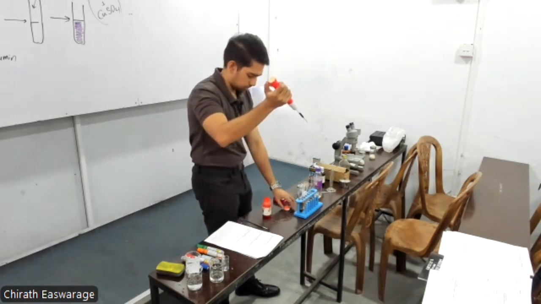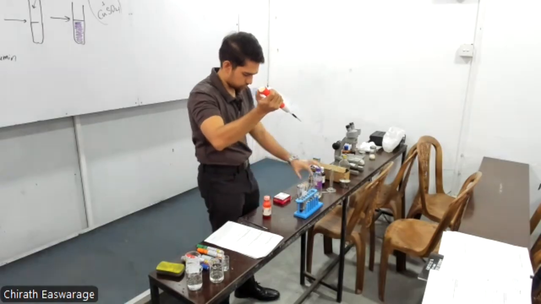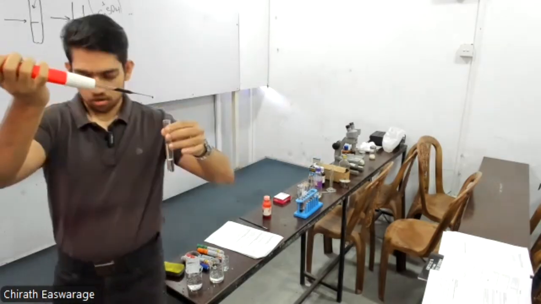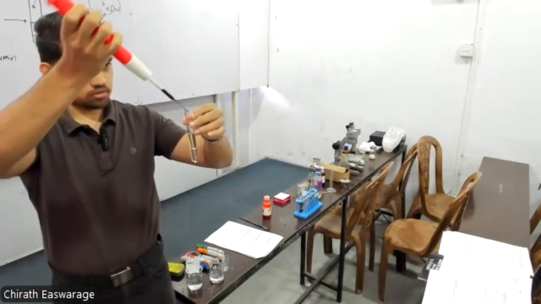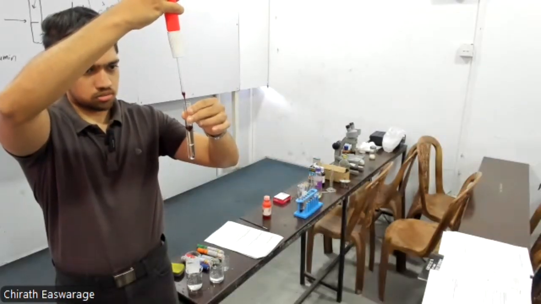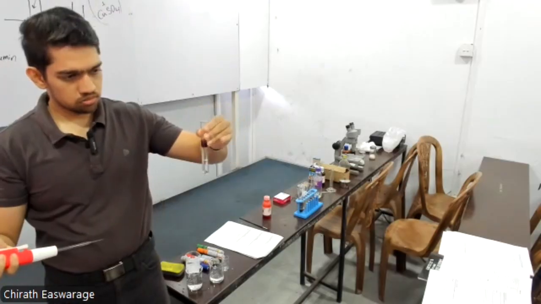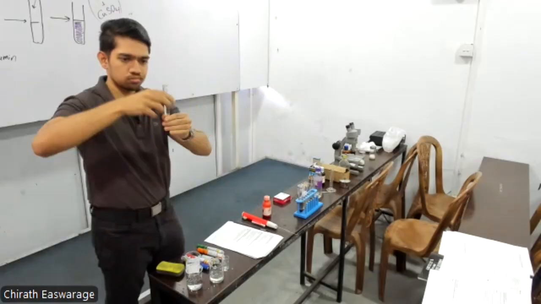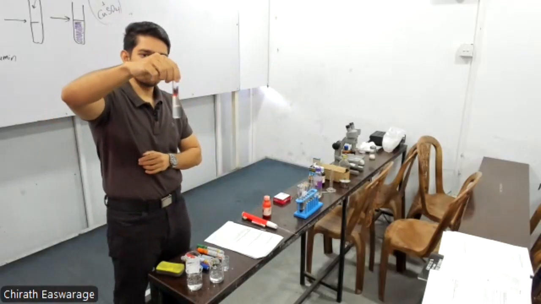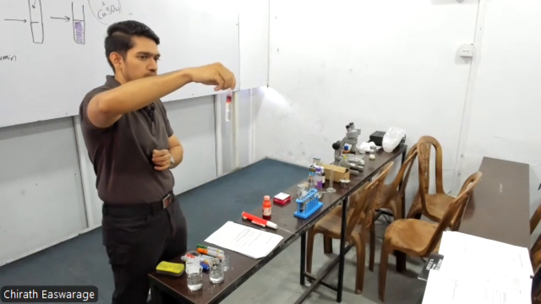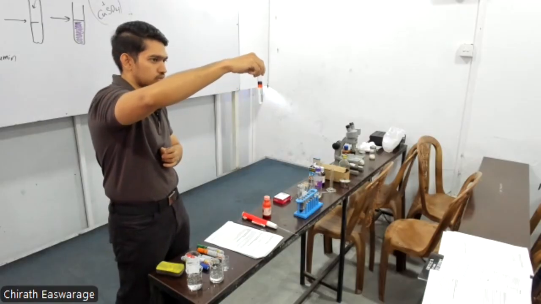You see, it's like blood red color because it's concentrated, right? So this is our water and oil. Okay, so we are going to add our Sudan 3. You see, it's so slowly invading the oil, right? Slowly going down, slowly dissolving in the oil. Can you see the dye layer?